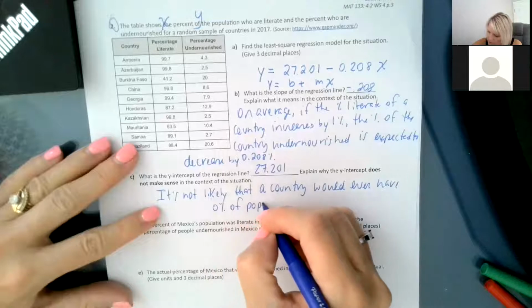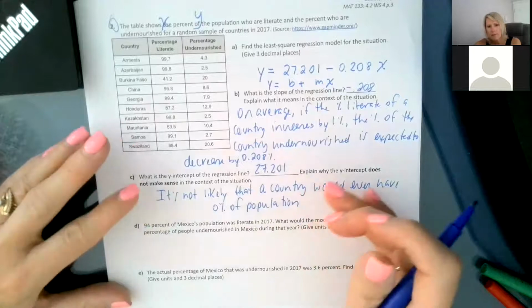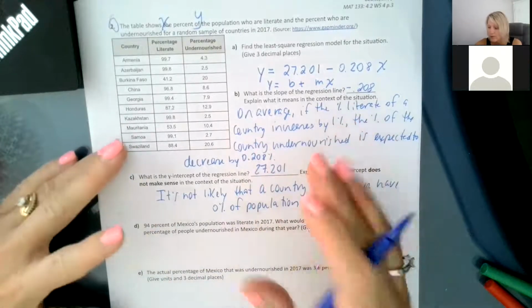Yeah, sometimes the Y-intercept is kind of silly, but we ask you to either explain why it doesn't make sense, or we ask you to interpret it either way, and just go ahead and interpret it even though sometimes it sounds silly.